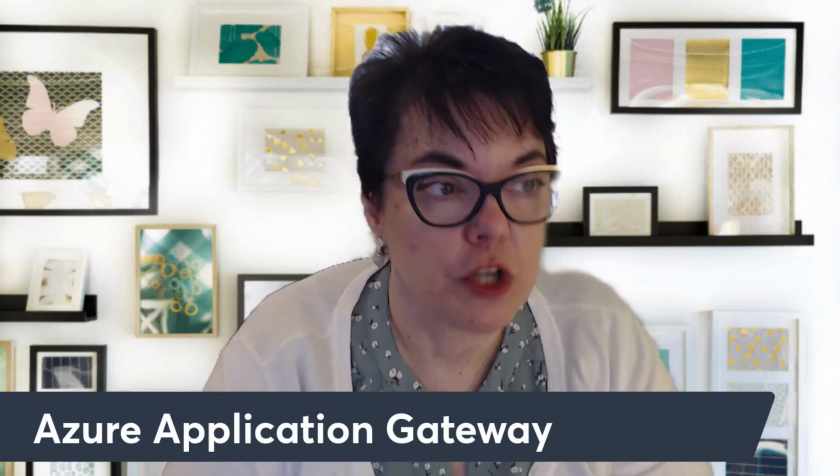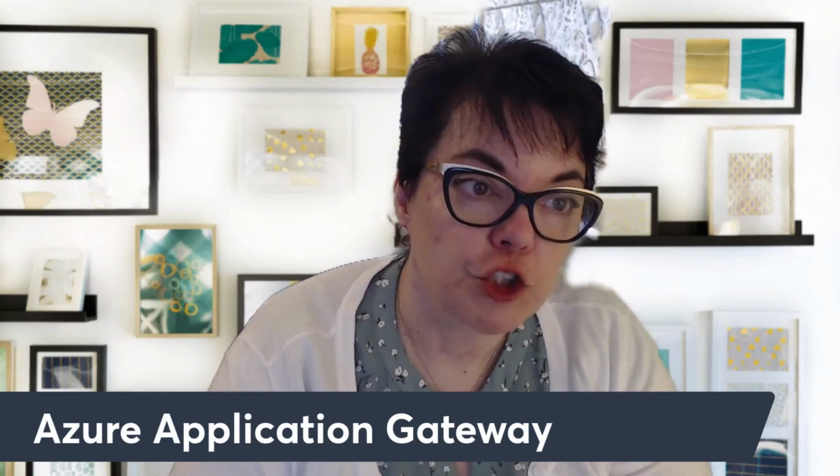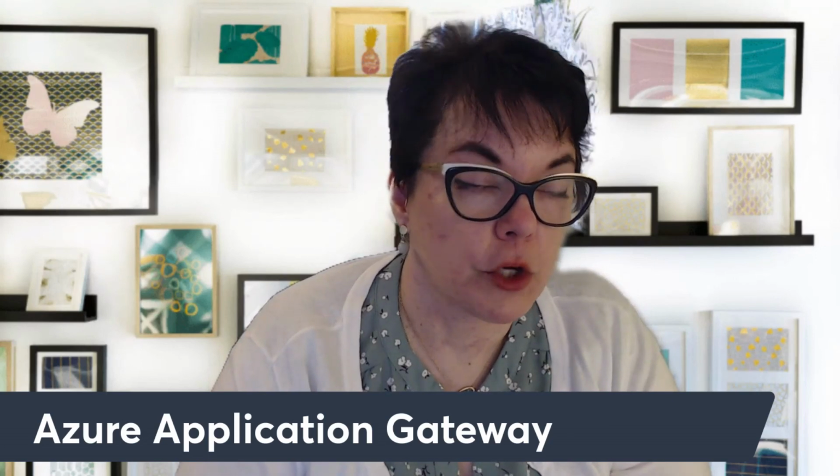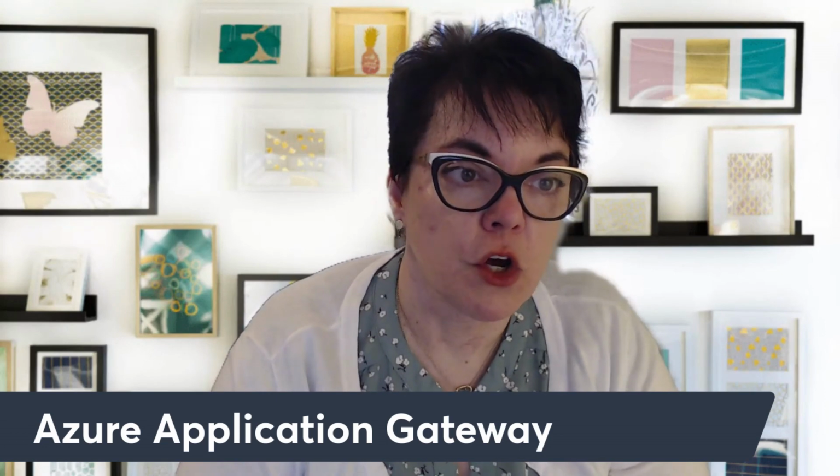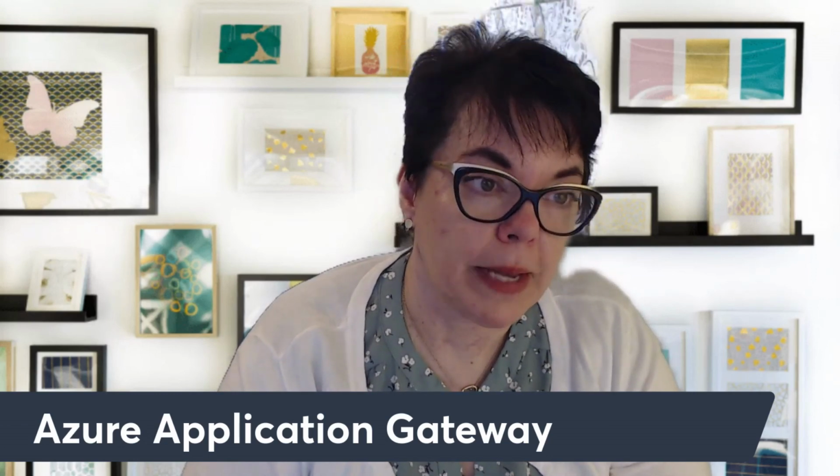So today we're going to talk about Azure Application Gateway. What is it? It's a web traffic load balancer that enables you to manage traffic to your web apps. Traditional load balancers operate at the transport level, the OSI level 4 at TCP and UDP, and route traffic based on source IP address and port to a destination IP and port address. Application Gateway can make routing decisions based upon additional attributes of an HTTP request, for example, a URL path or host header.